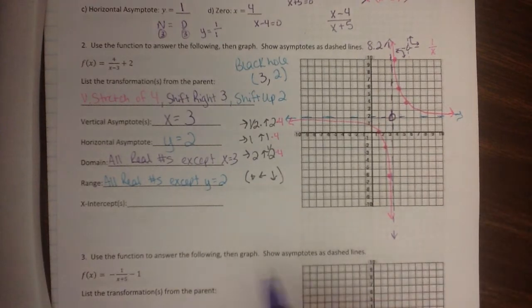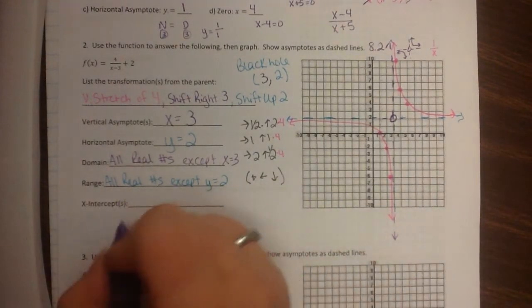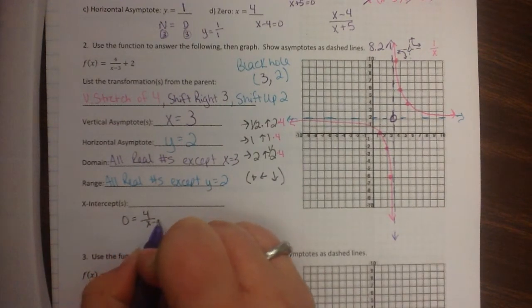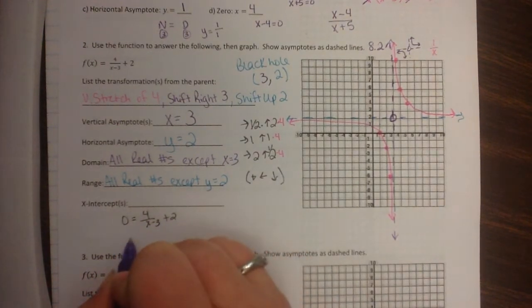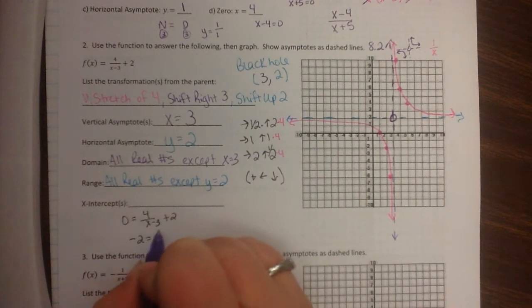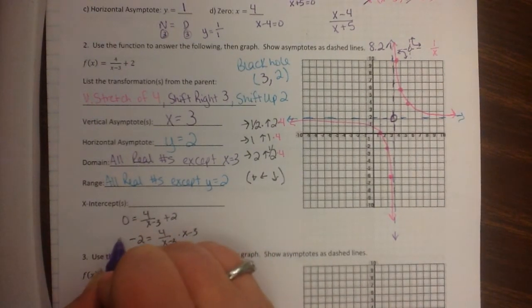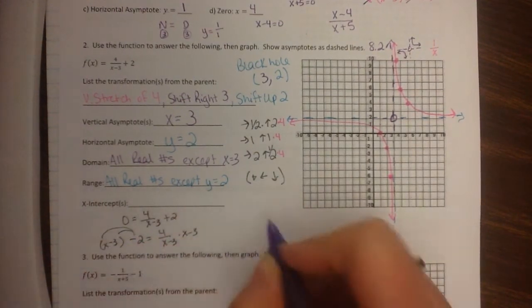Okay, last but not least, x-intercepts. To get the x-intercepts, we sub 0 in for y. Okay, so we subtract 2 from each side, then we multiply by x minus 3. You have to distribute on that side.